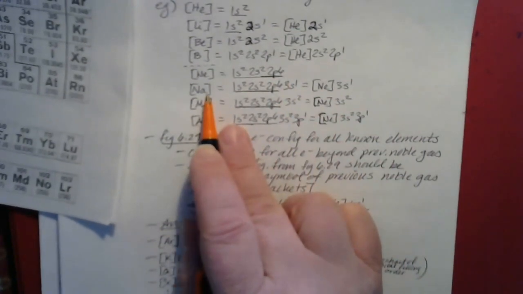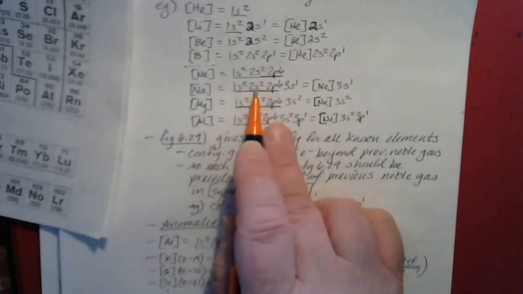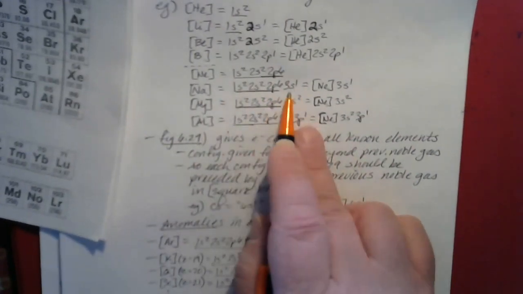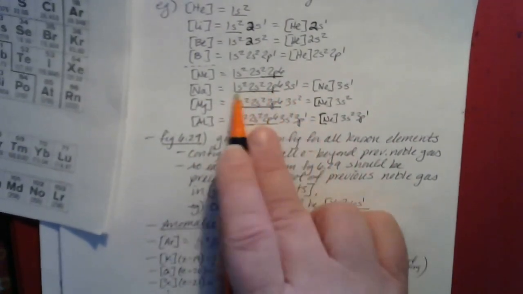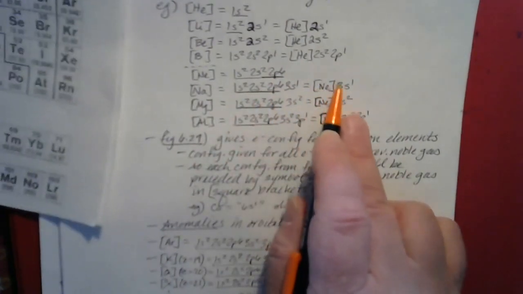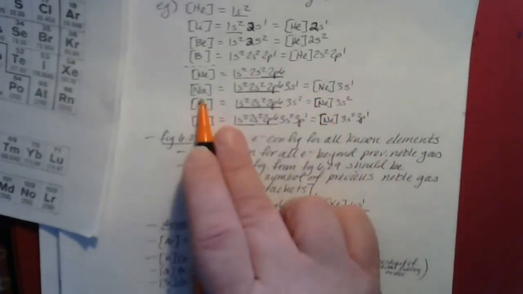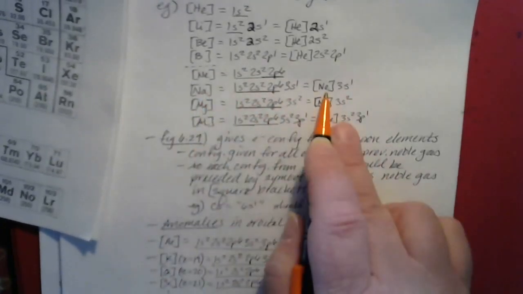Sodium has one electron beyond that. So sodium's electron configuration is 1s2, 2s2, 2p6, 3s1. Well, you can save yourself a bit of work by just writing neon in square brackets followed by 3s1. That means that what sodium has beyond what neon has is 3s1.